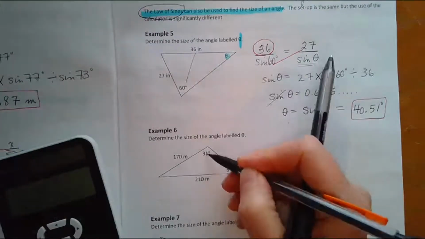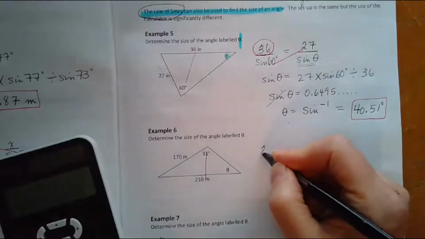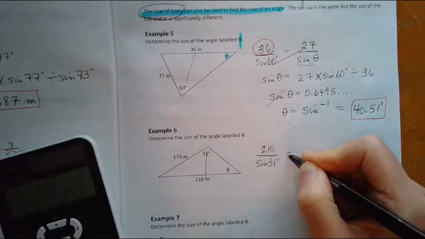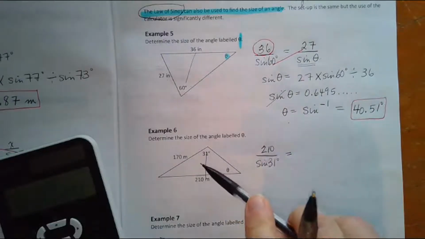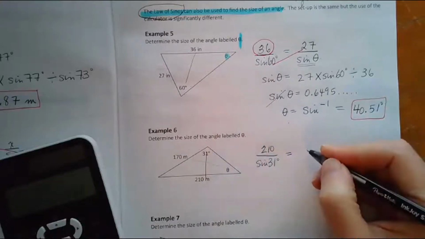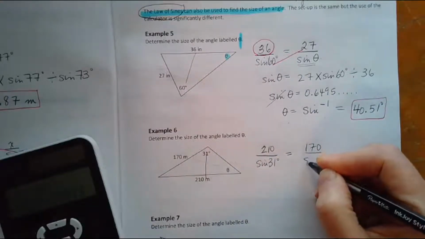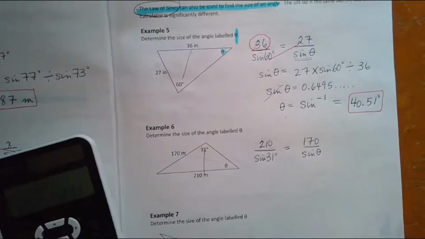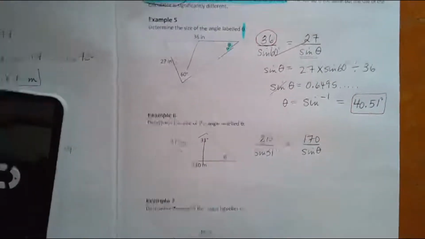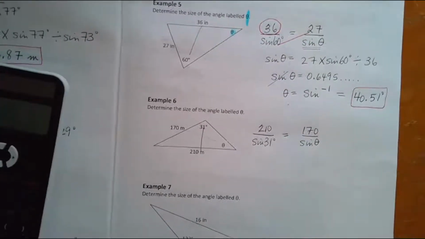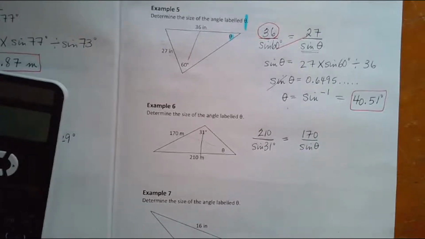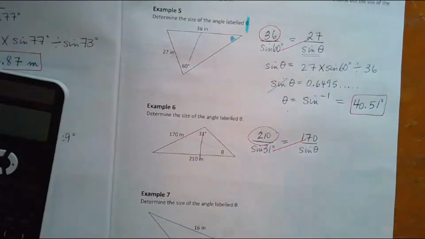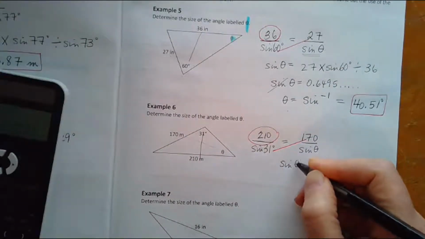Okay, so I see a nice partnership here. So that's my first ratio. 210 partners with sine of 31. That leaves me with 170 partnering with my unknown angle, sine of my unknown. I multiply these guys, divide by this one. And that's going to give me my initial decimal answer, my sine theta answer.